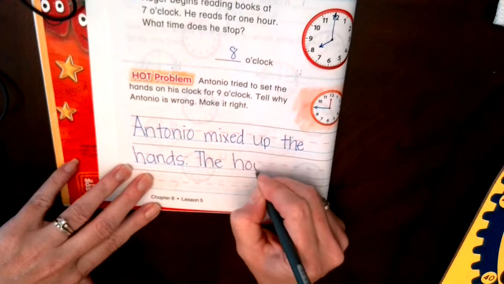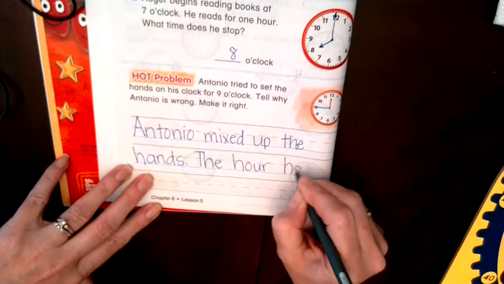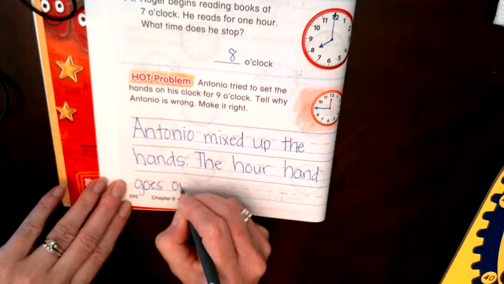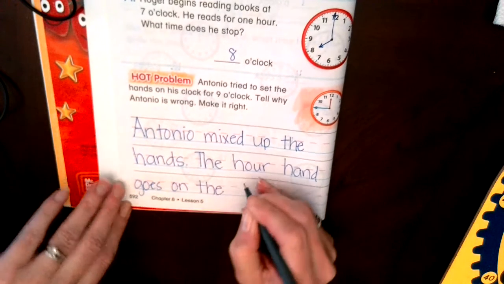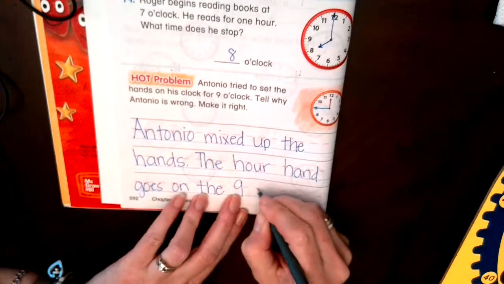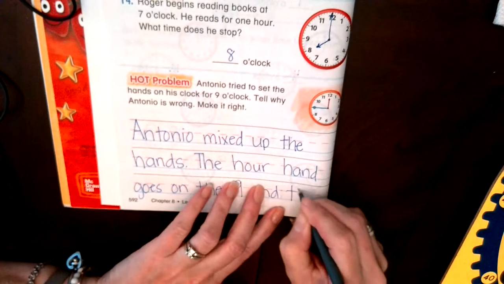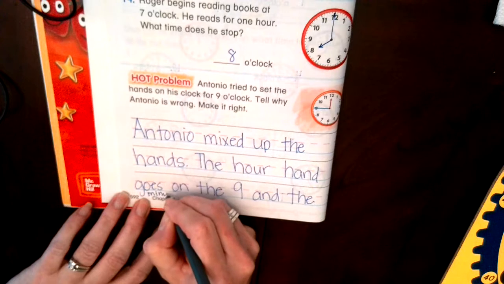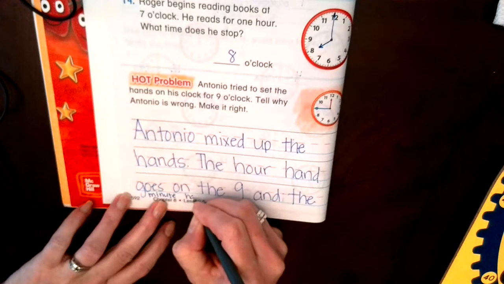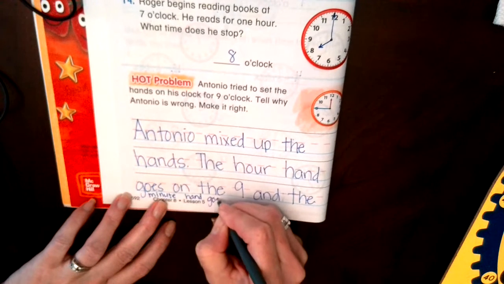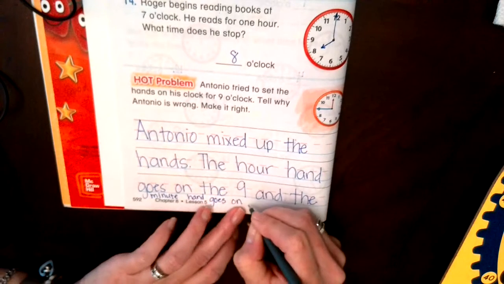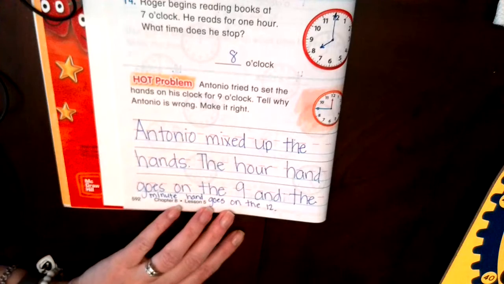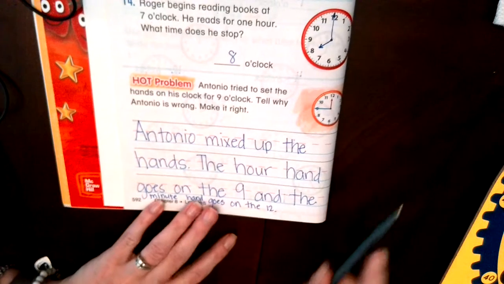The hour hand goes on the 9, and I'm just going to squeeze it in down here, minute hand goes on the 12. Right? Again, always pause the video if you need a little extra time.